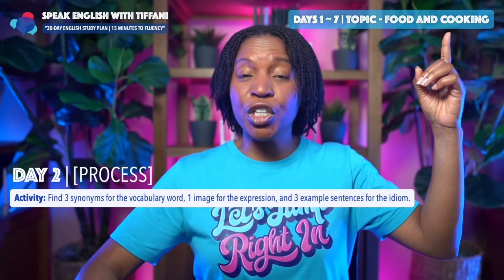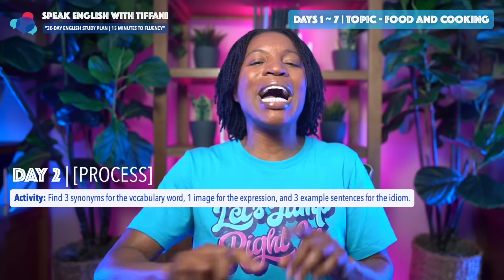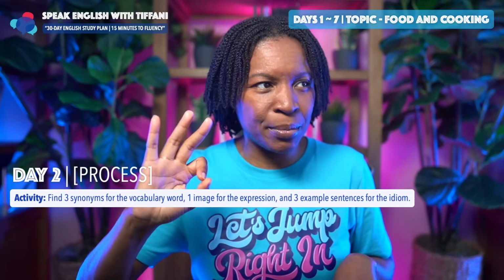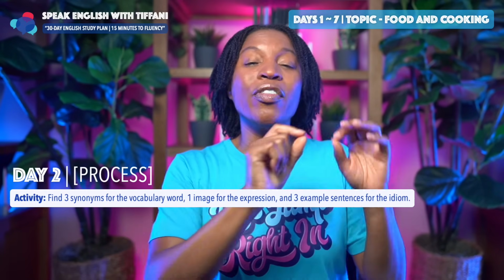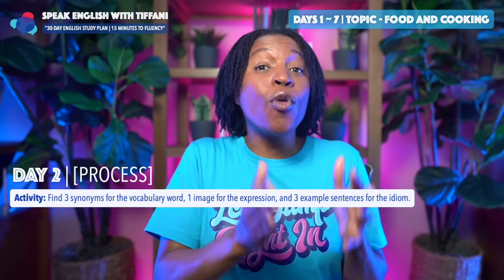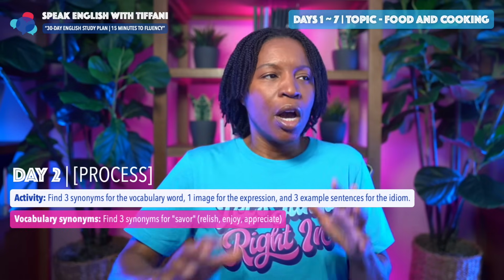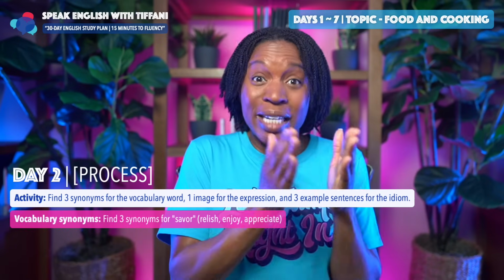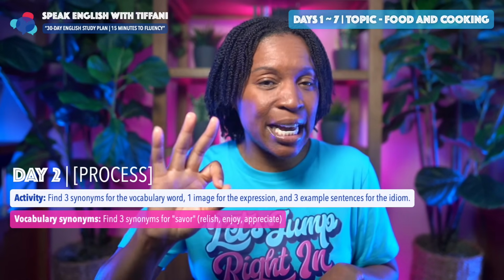So what would that look like for our example? Topic being food and cooking. So on day 2, a process day, you're going to find 3 synonyms for the vocabulary word, 1 image for the expression, and 3 example sentences for the idiom. All right, so let's check this out. Here we go. Vocabulary synonyms. Remember our vocabulary word from day 1 was, come on, savor. Excellent.